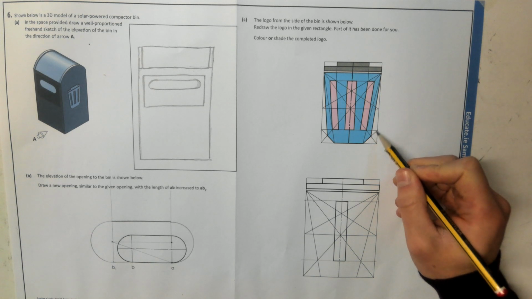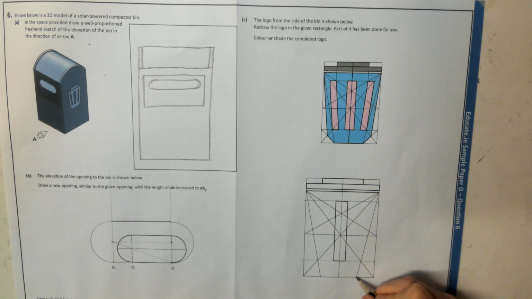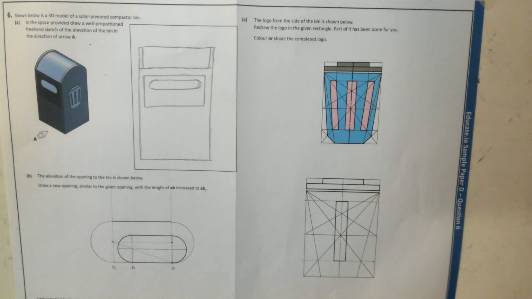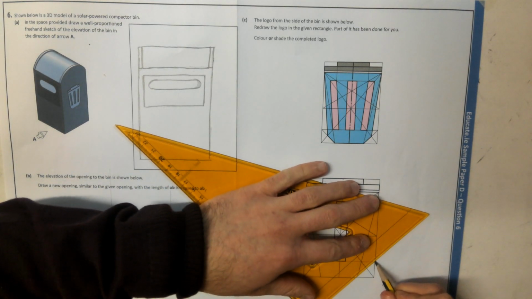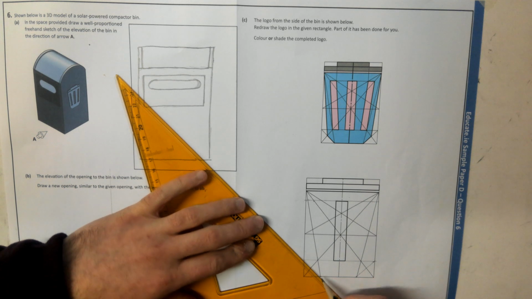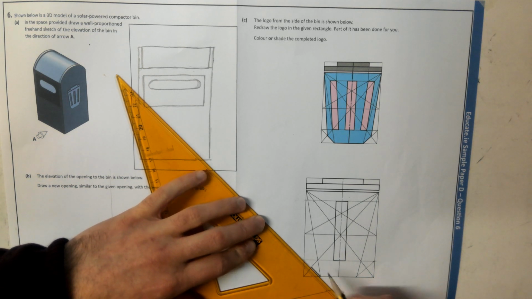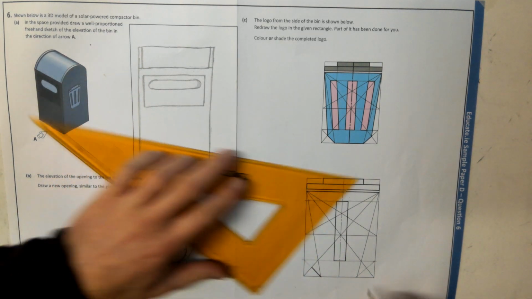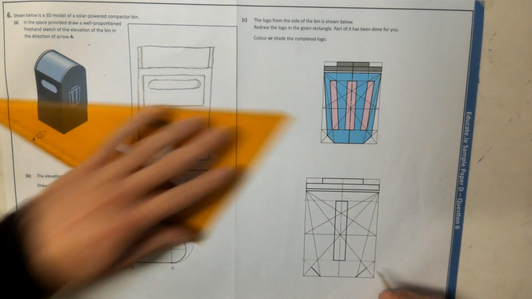This line connects between this point and this point, which is here and here. It's the exact same on the opposite side. So there and there. And that goes heavy up to where the crossovers are there and there.